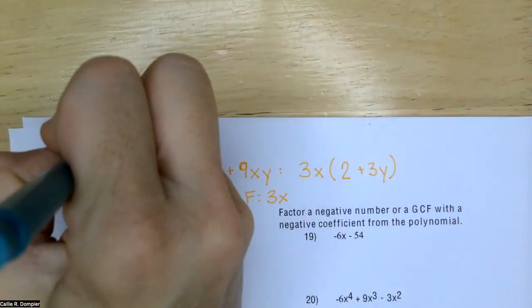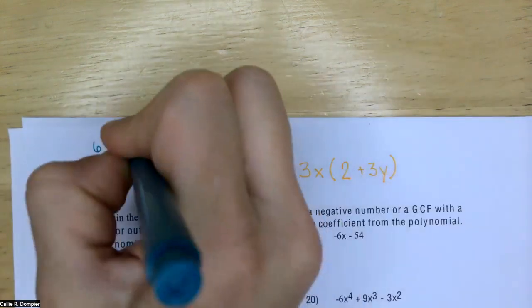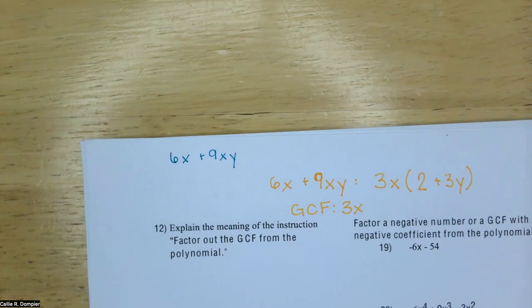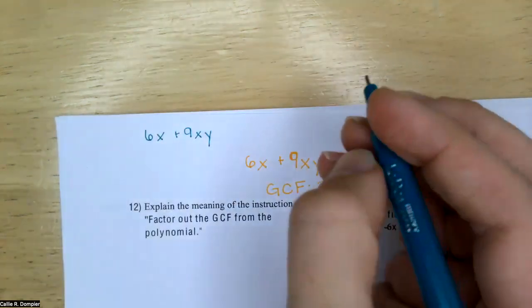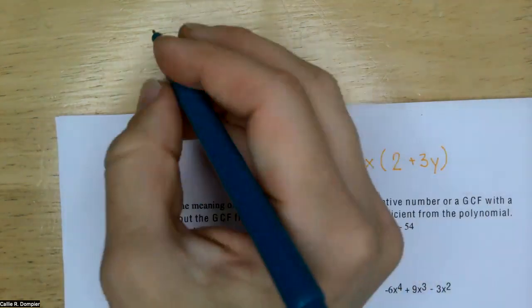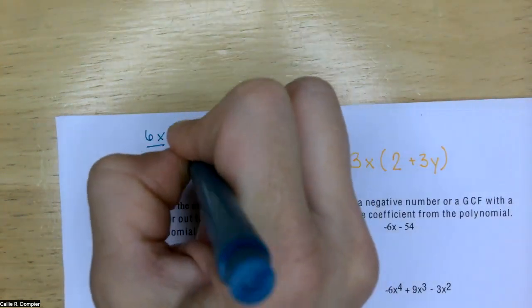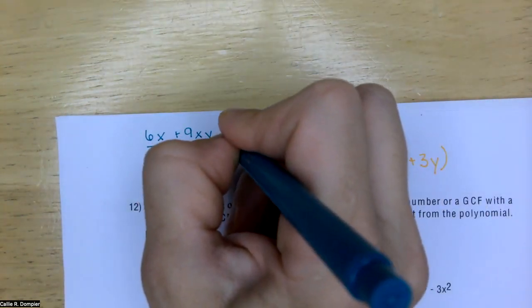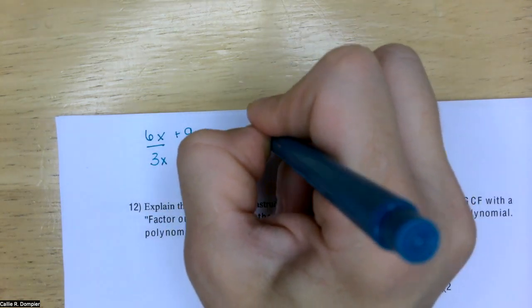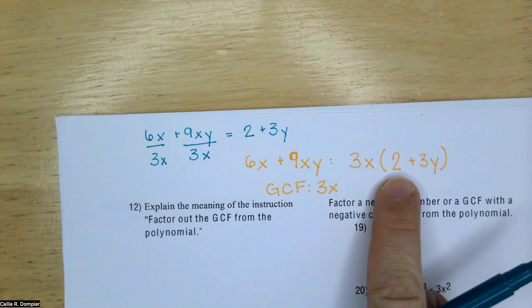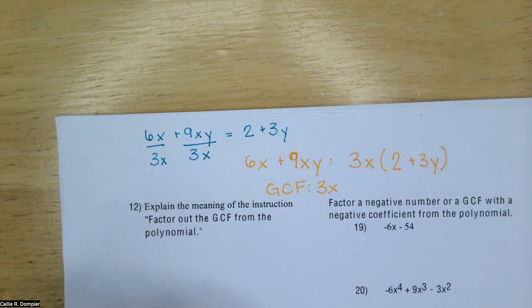So I took my polynomial, I found my greatest common factor of 3x, and I divided each term by my greatest common factor. And what I got was, but my answer isn't just 2 plus 3y, it's 2 plus 3y times the greatest common factor.